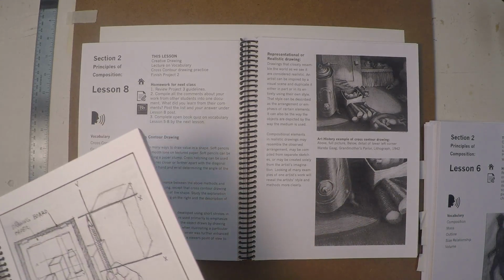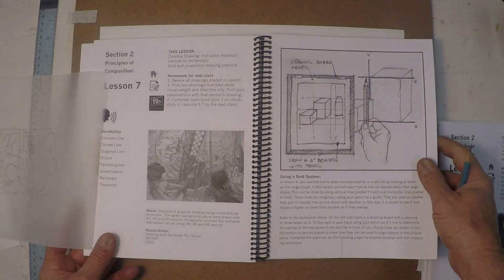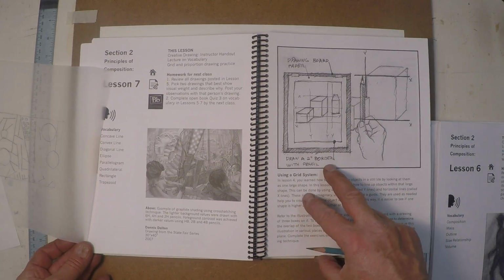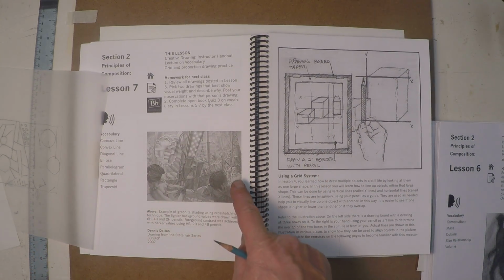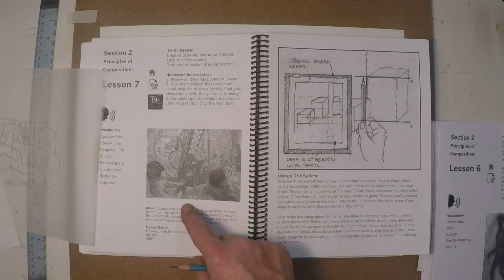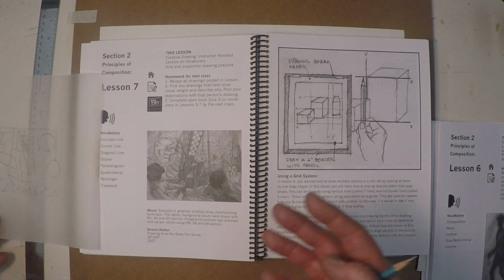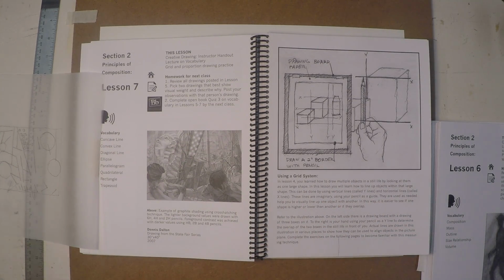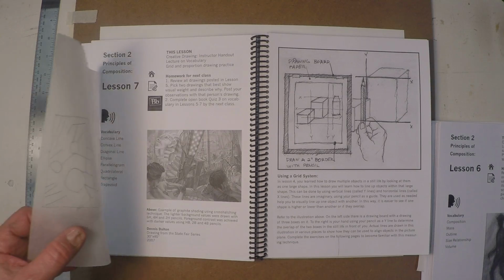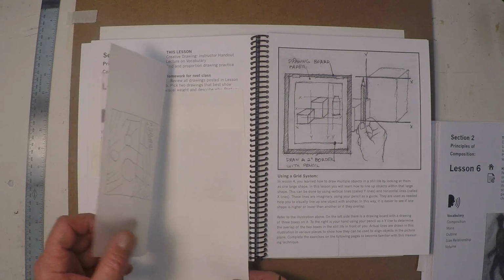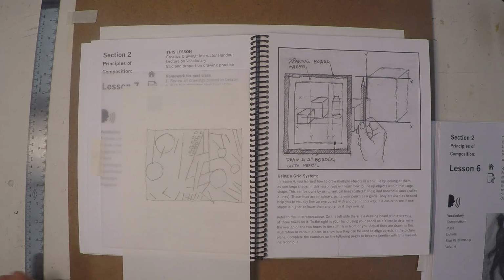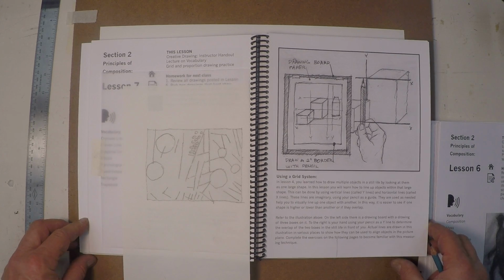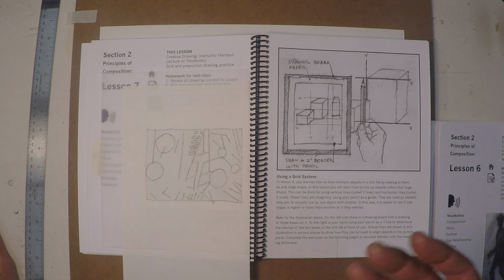Okay, so I want to go back to lesson 7 here for a minute and talk about this drawing of mine from 2007. Now, the thing about composition, and what I did here was I wanted to show you that a composition is made up of, first of all, shapes. And what you learned in Project 2 was that we talked about repetition.